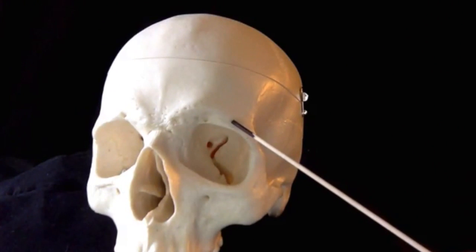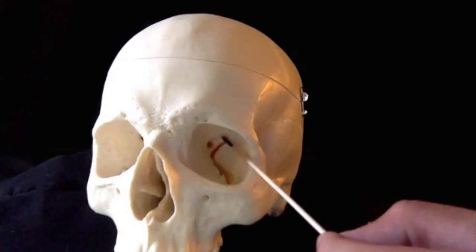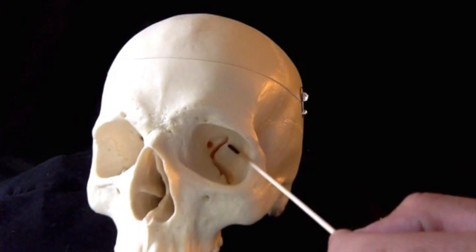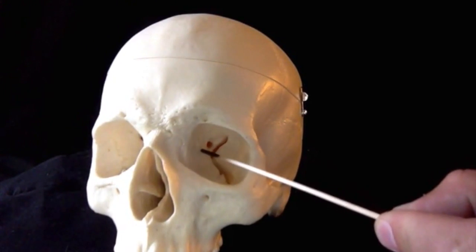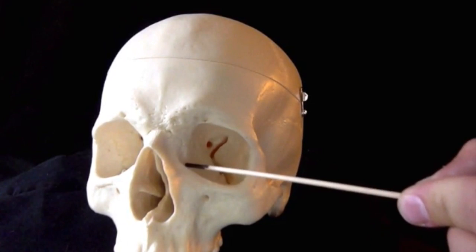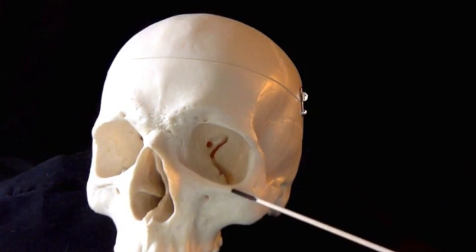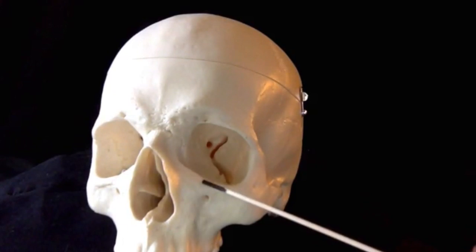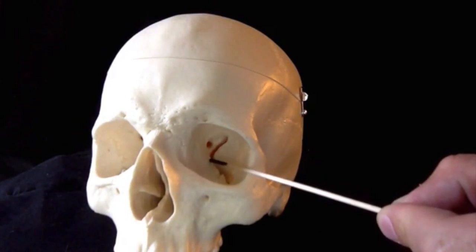There are 7 bones that make up the orbit: the frontal, the sphenoid, the ethmoid, the lacrimal, maxilla, zygomatic, and palatine.